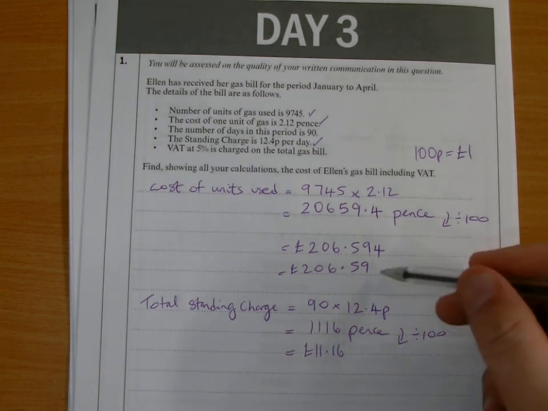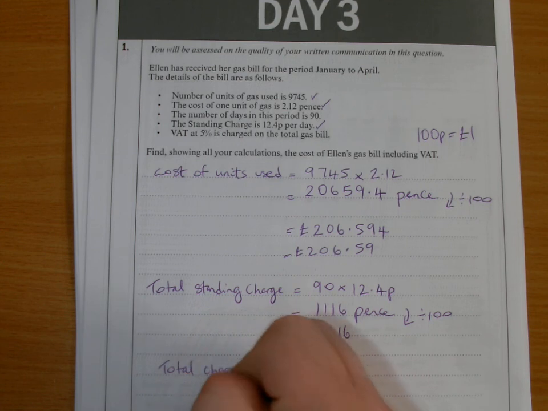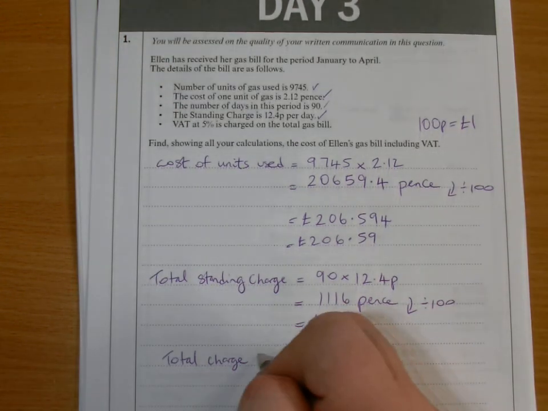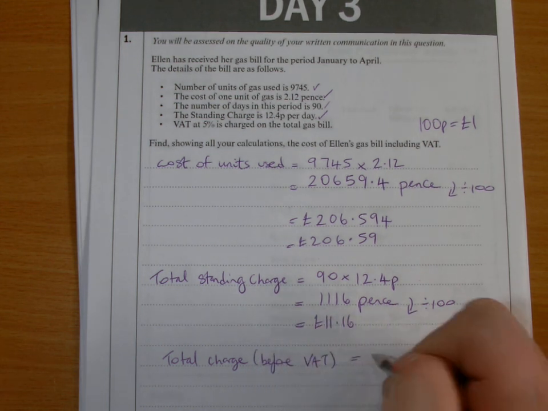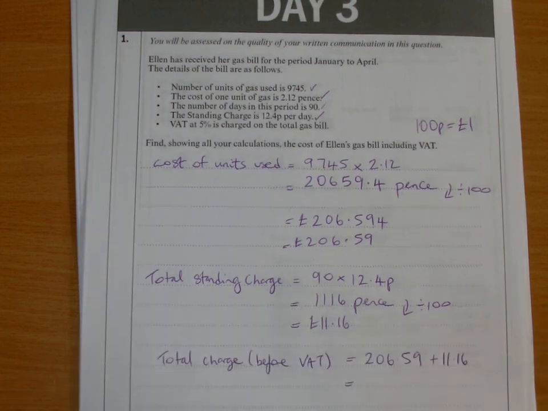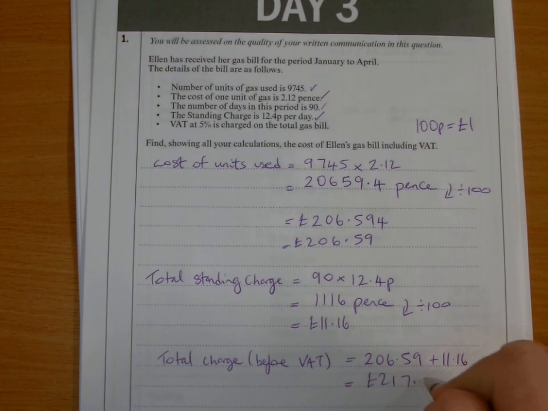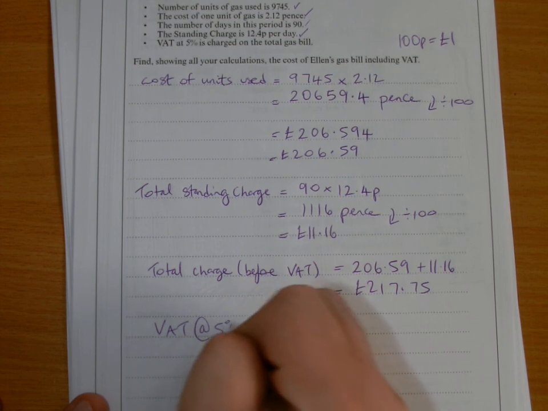So we've got the cost of the gas and the standing charge. Now we need to work out the total charge. But there is one more bullet point, and that's the VAT. So we've got to put tax on it in this question. First, the total charge before calculating VAT. That'll be £206.59 plus the £11.16. If I add that on my calculator, I get £217.75.